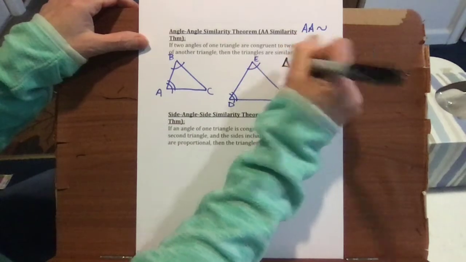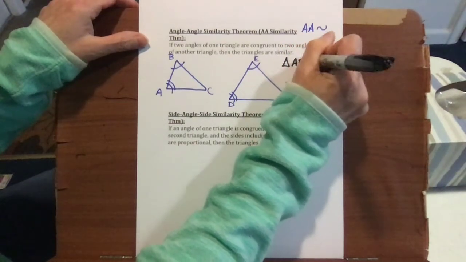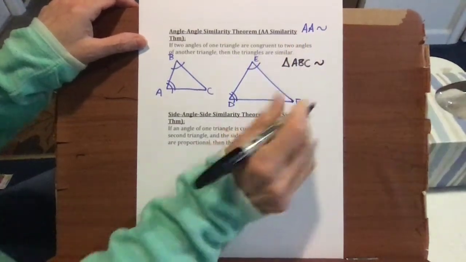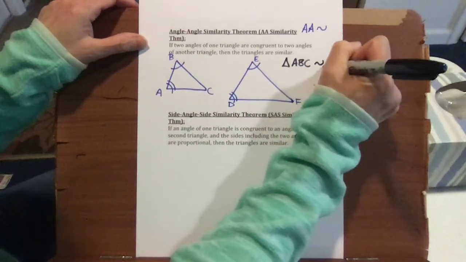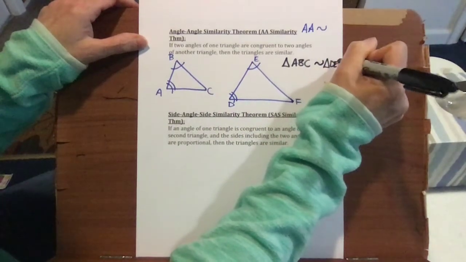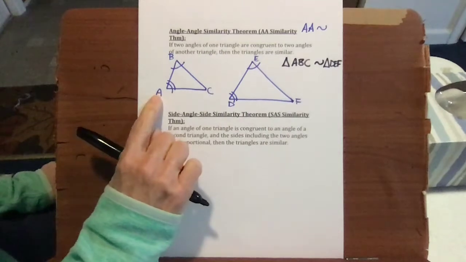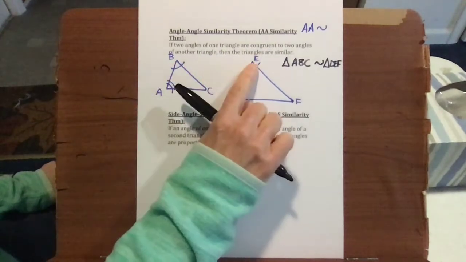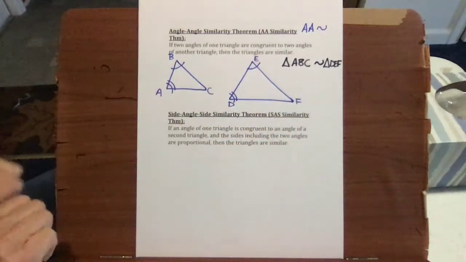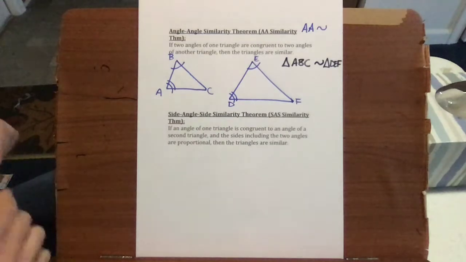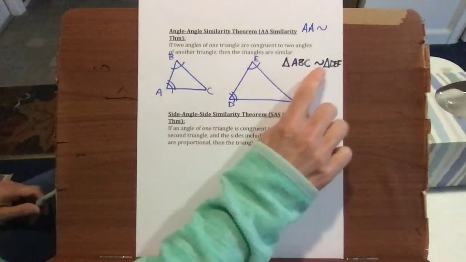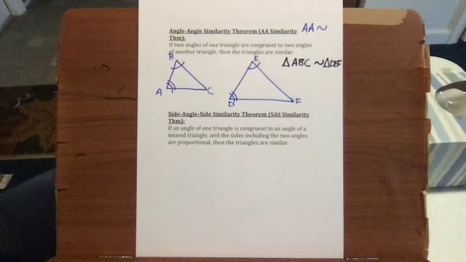So we would write triangle ABC is similar, using the similarity symbol, to triangle DEF. Again, you still have to sync up A is to D, B is to E, and C is to F, so corresponding parts. In this case, corresponding angles to name, but you use the similarity statement.